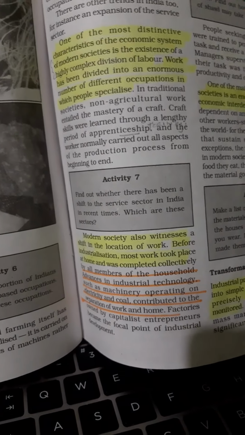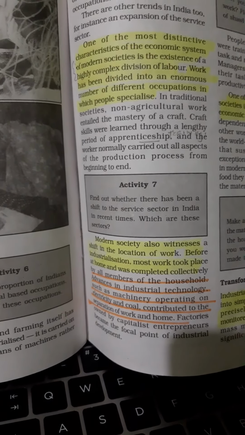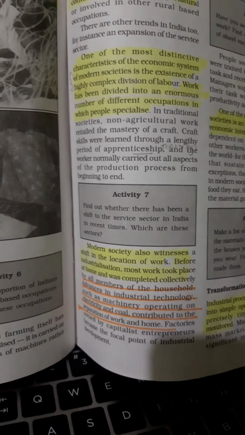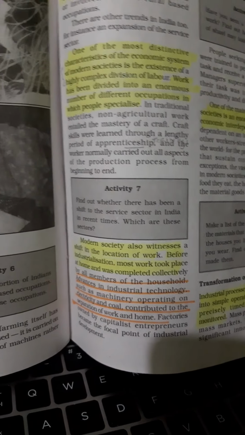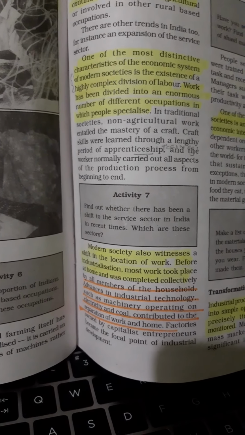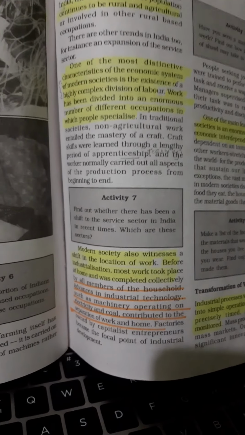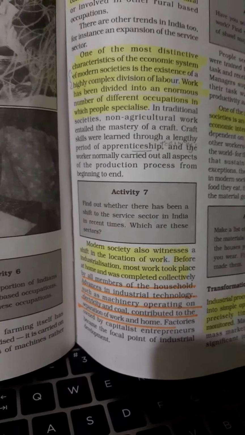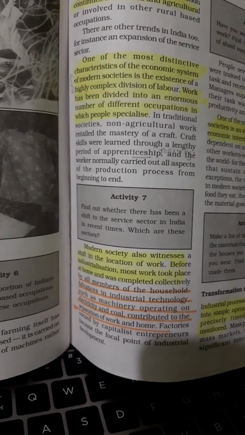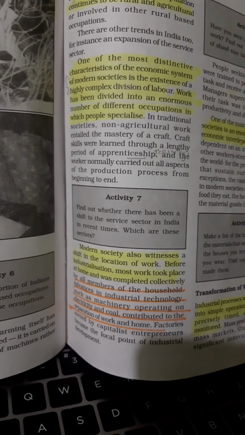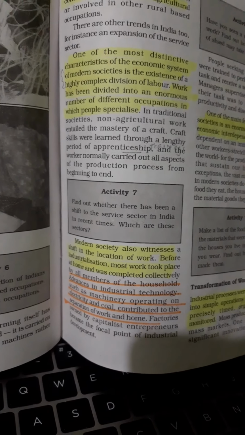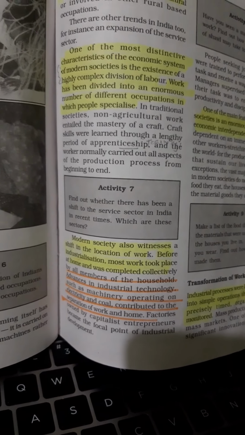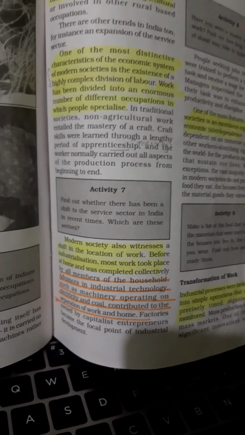Modern society also witnesses a shift in the location of work. Earlier, before industrialization, before industries began to be developed, people worked at home. So their workplace was also home and their living space was also home. But as industries grew, there was a separation of home and work. So you cannot work at home, you have to go somewhere else and work, right? So that began.